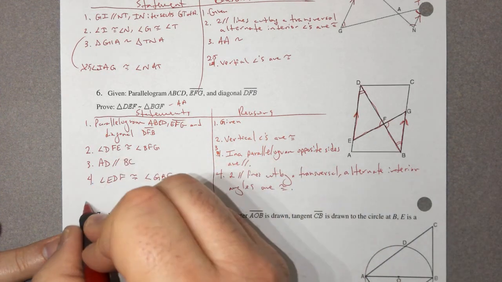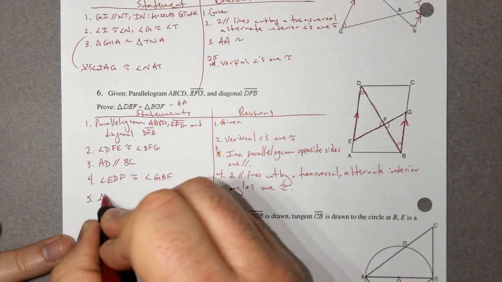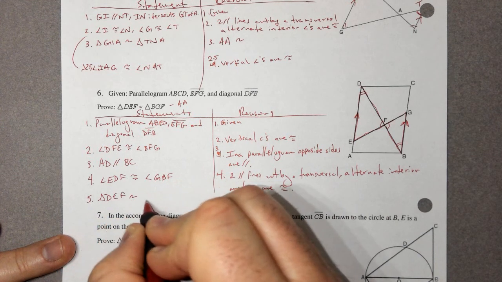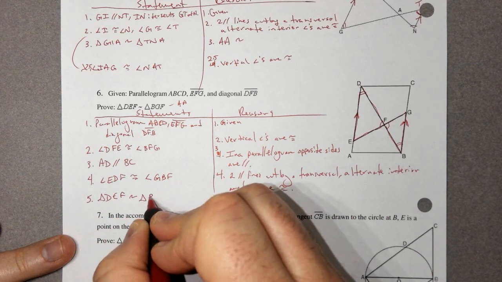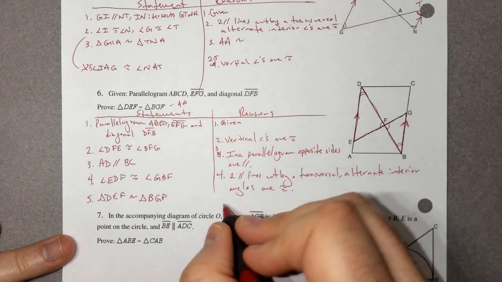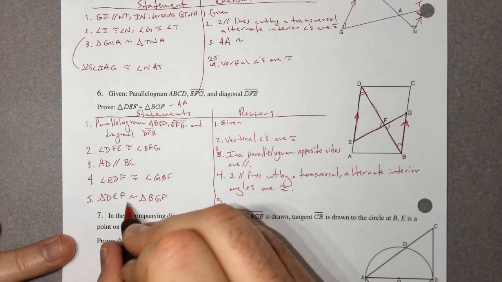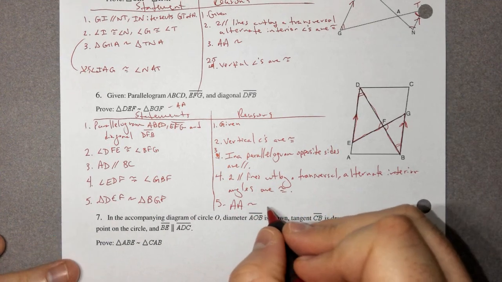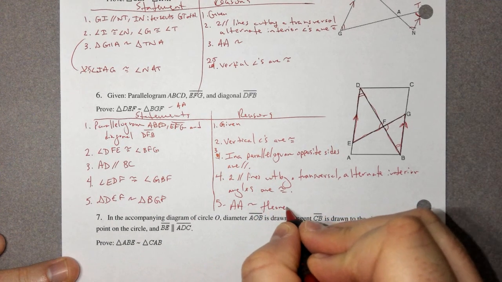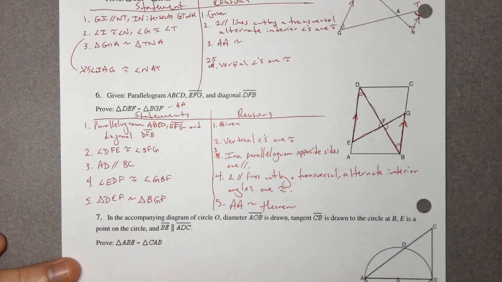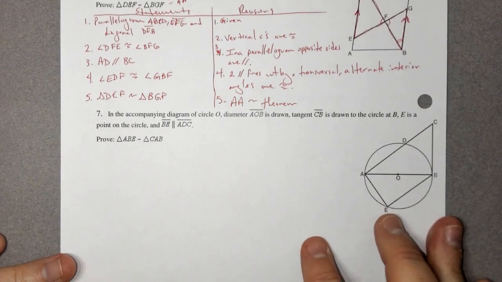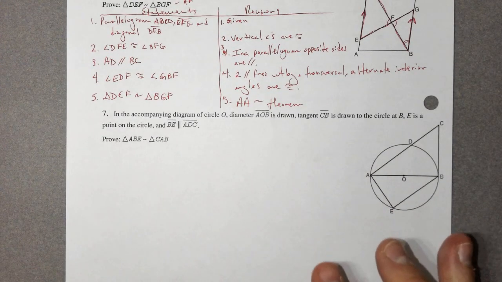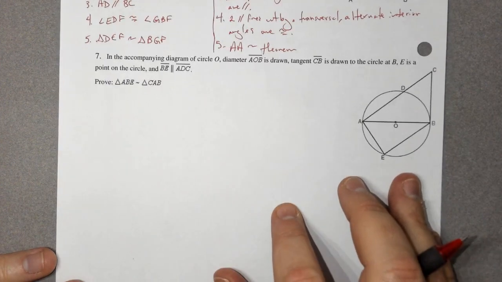And then we have enough to get the triangles similar now. So triangle DEF is squiggly or similar to triangle BGF. It's called the tilde, not a squiggly, by the way. And then this is just the angle-angle similarity theorem. If you put angle-angle with similarity, you're good to go. Okay, so that's number 6. And on to number 7 here.